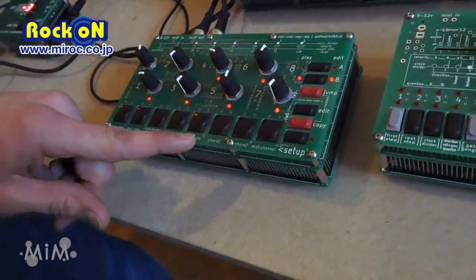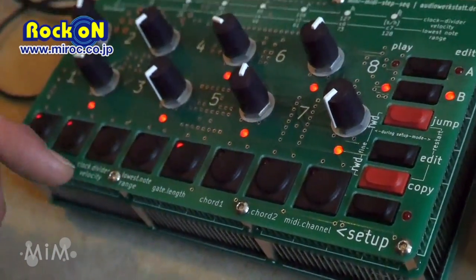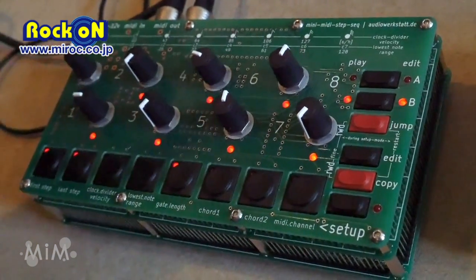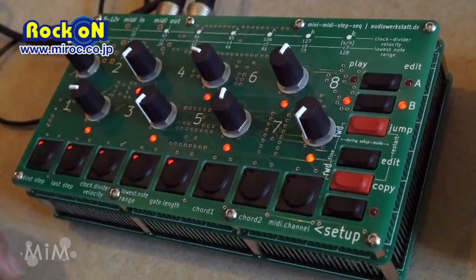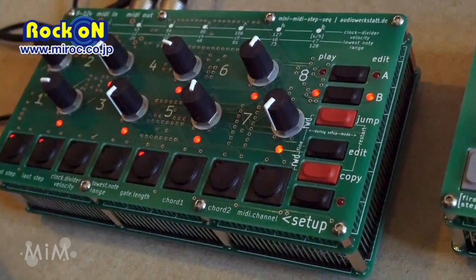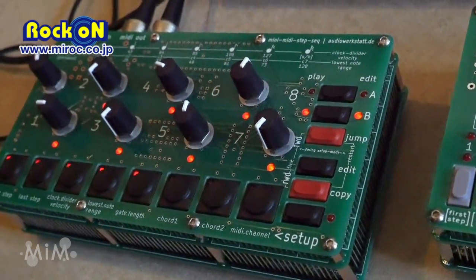Gate length is adjustable, and it has a special mode. It's monophonic and monotimbral, so only one track, one voice. But if you have a synthesizer that has more than one voice, you can use a chord memory function that is programmed.